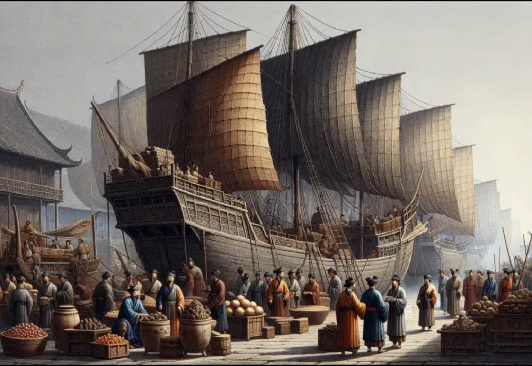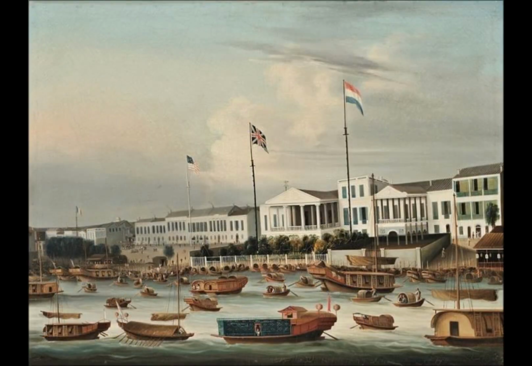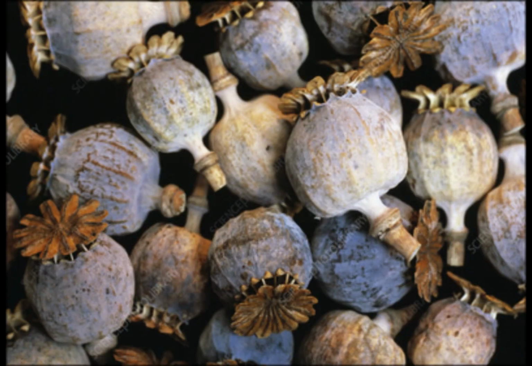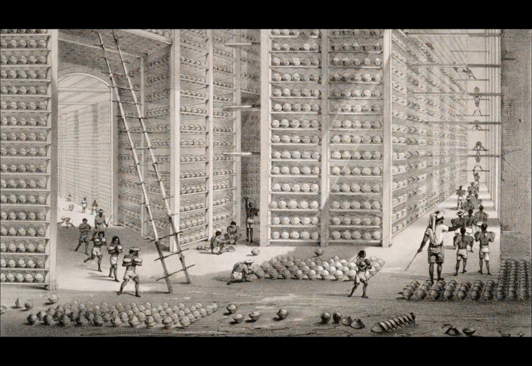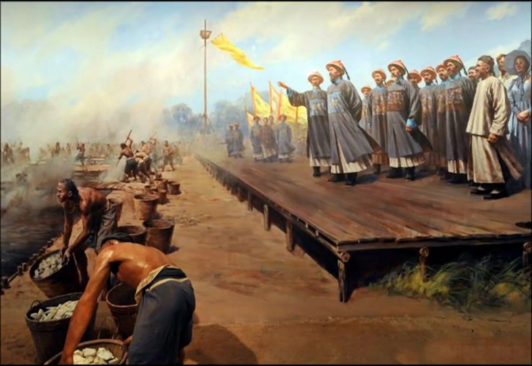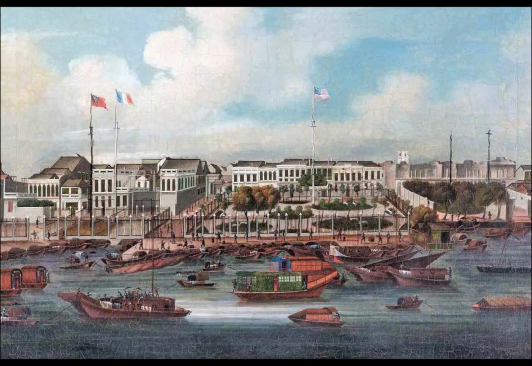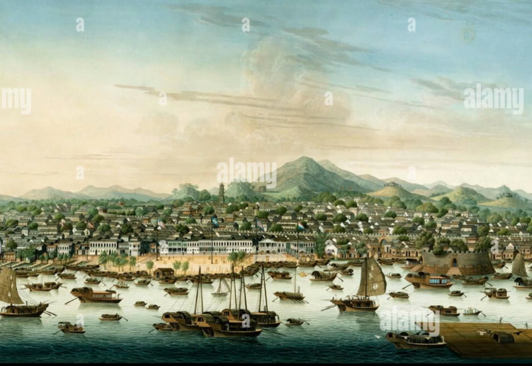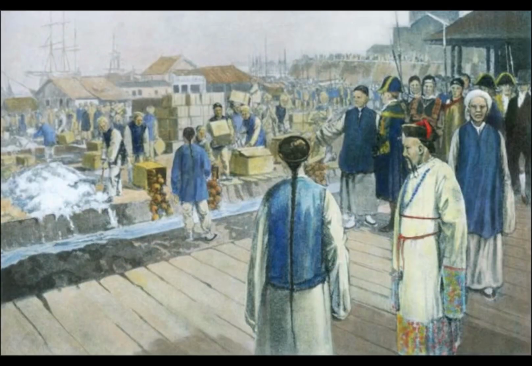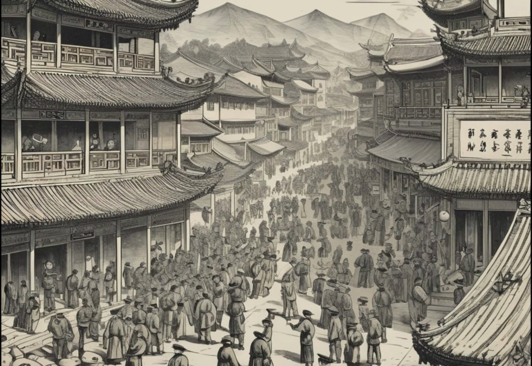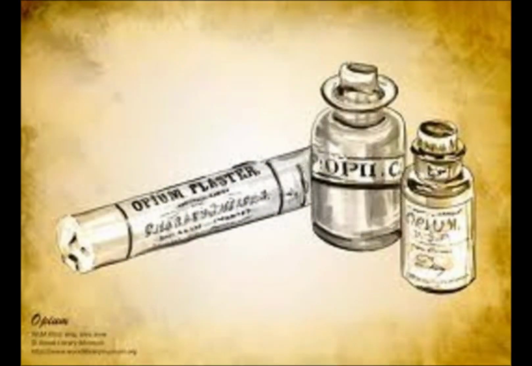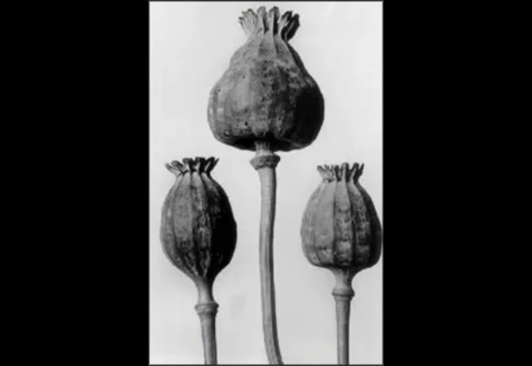In 1839, Lin Zexu took action to try and stop the opium trade and smuggling. He arrived at the trading port of Guangzhou, Canton, and demanded that all foreign merchants turn in their opium supplies. The merchants refused to do so. Therefore, he confiscated and destroyed about 20,000 chests of opium on his own, dumping them into the sea.